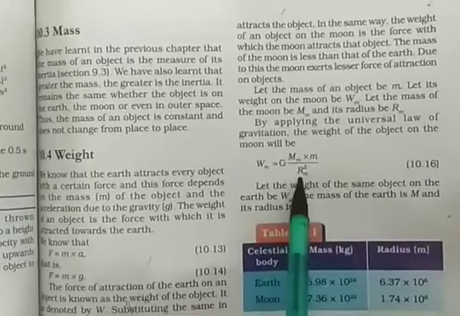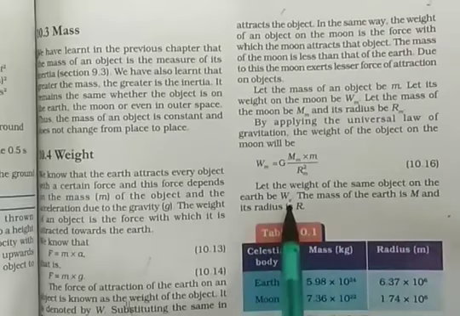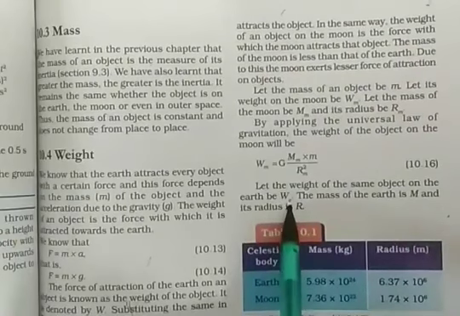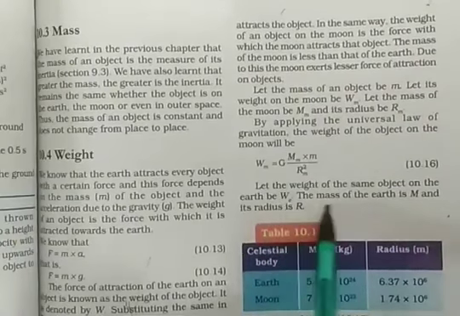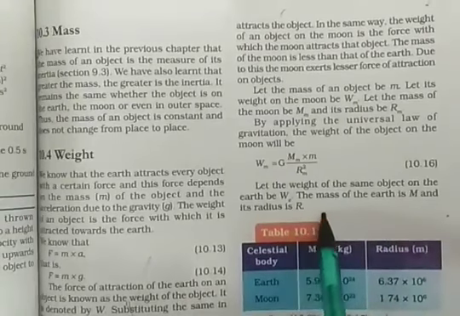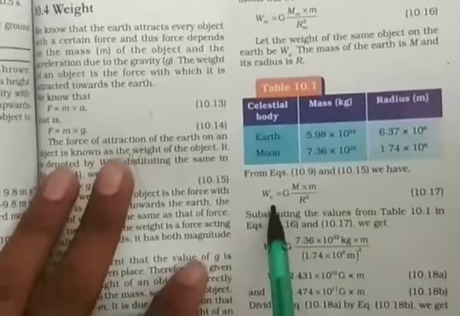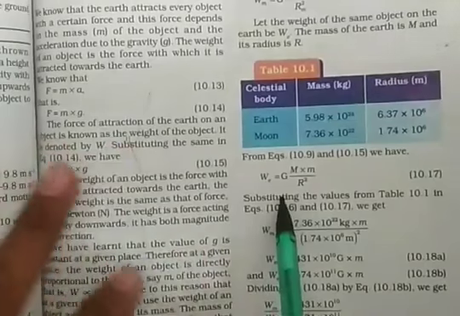And Rm is the radius of the moon. So let the weight of the same object on the earth be We. E is the earth. The mass of the earth is M and its radius is R. So what will be the symbol of earth weight? It is We, right?